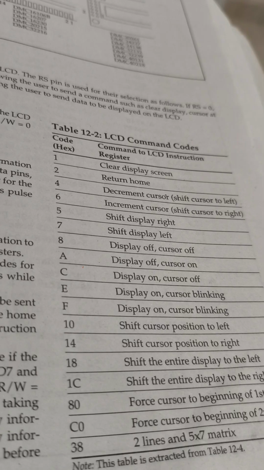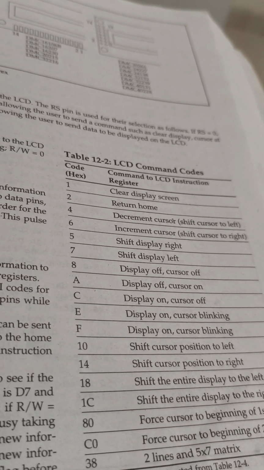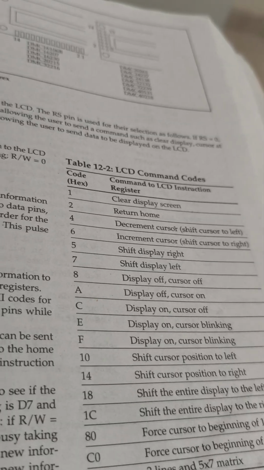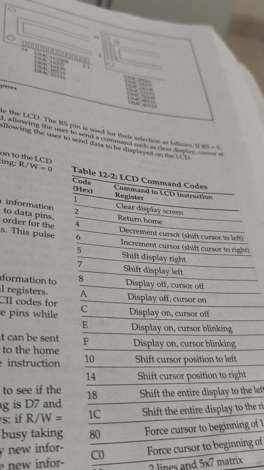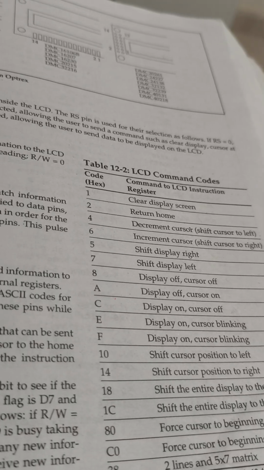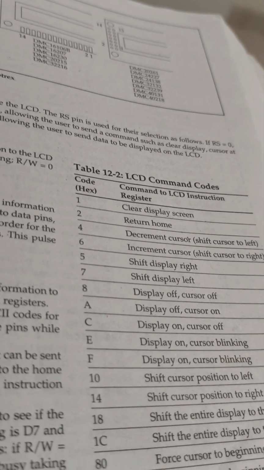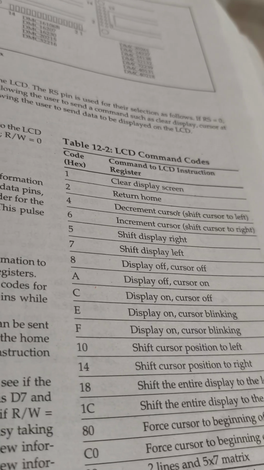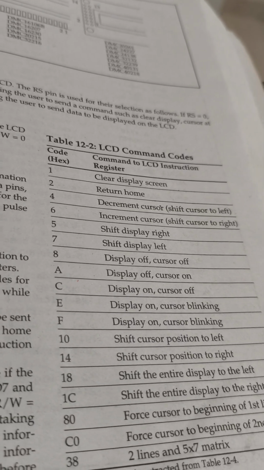Just as in a system monitor there is a cursor blinking while writing a program, in the LCD also we have the cursor. There is decrement cursor and increment cursor. At that time you have to give these commands 1, 2, 4, 6. If you give command 5, it will shift the display right, displaying whatever it is to the right.